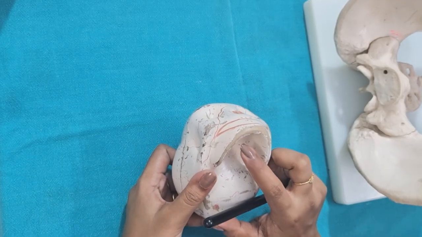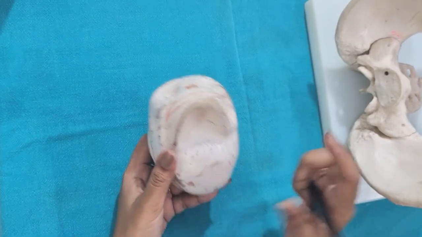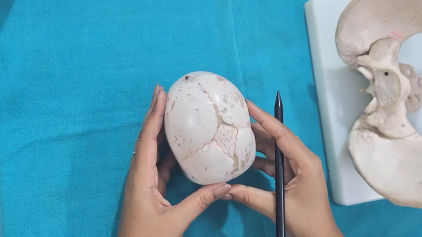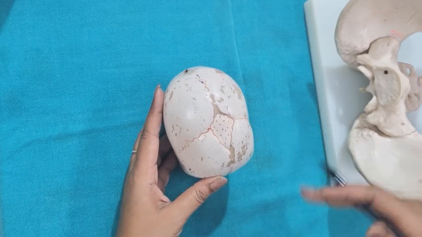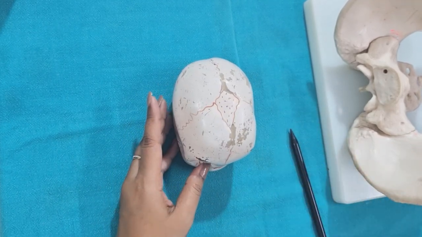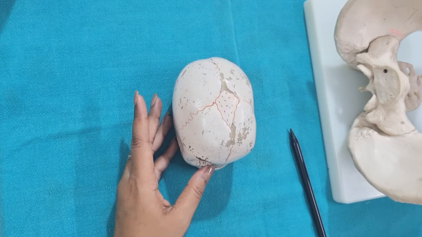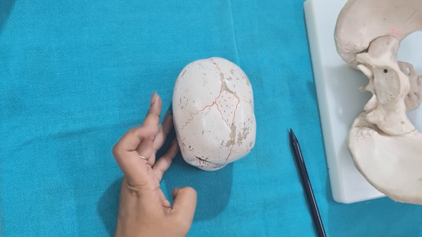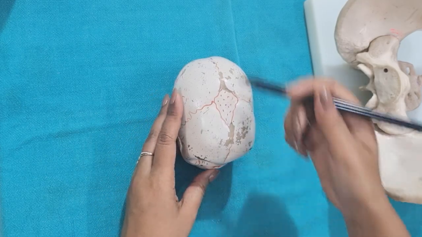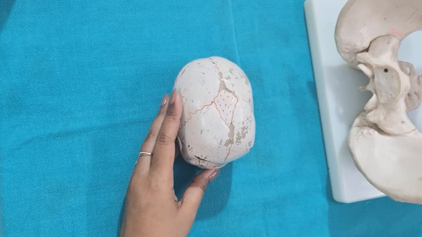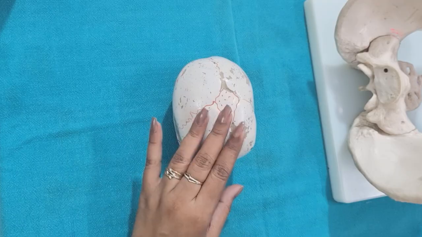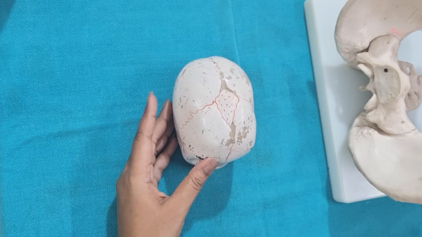Okay, understood. Then coming to the importance of the diameters, first we should know what the diameters are. First there is the anterior posterior diameter and then the transverse diameter. What are the important anterior posterior diameters of the fetal skull?